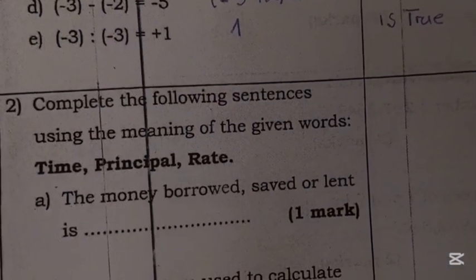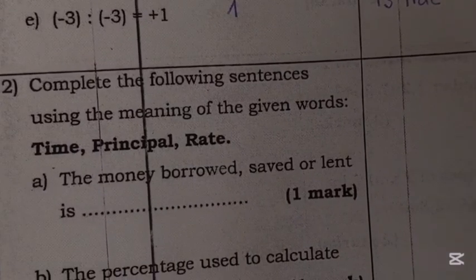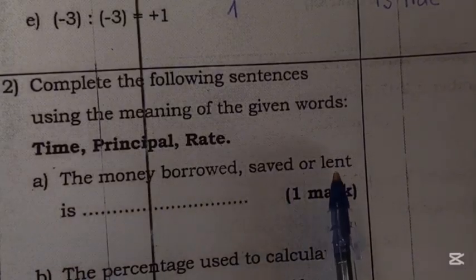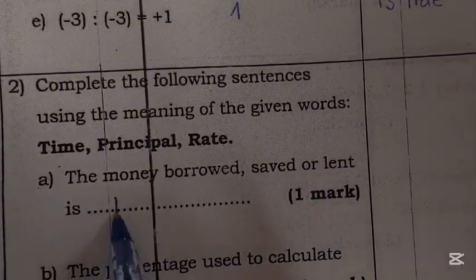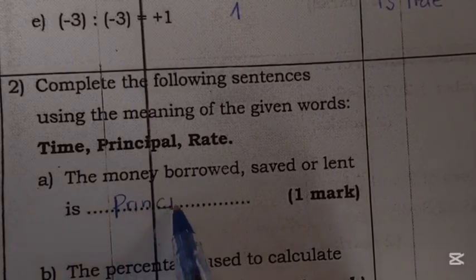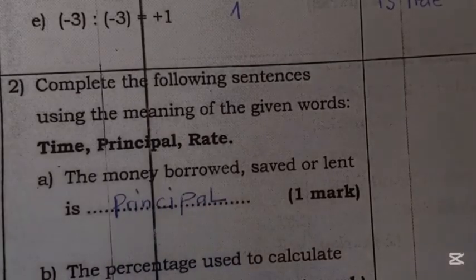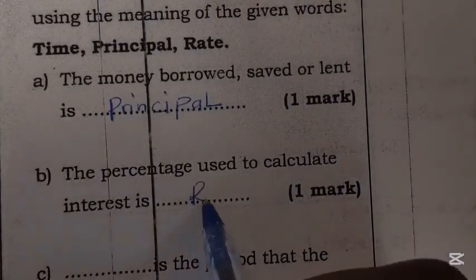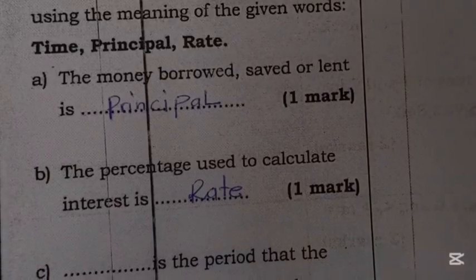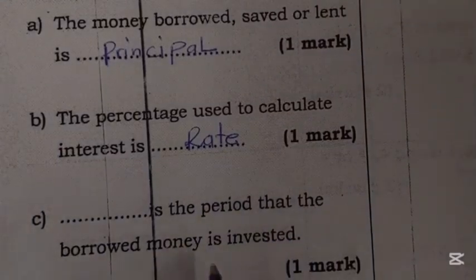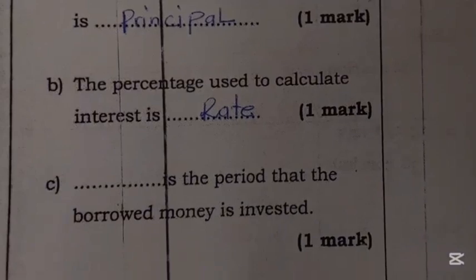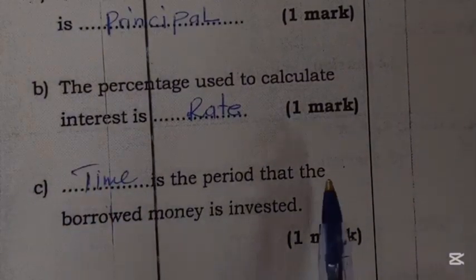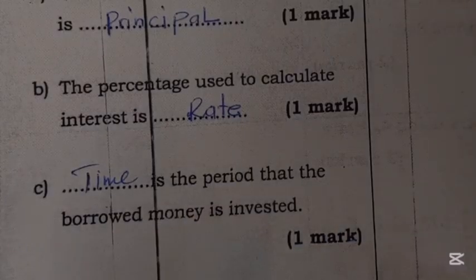For the second, complete the following sentences using the meaning of the given words: time, principle, and rate. The money borrowed, saved or lent, this is principle. Whereas the percentage used to calculate interest is what we call rate. And dash is the period that the borrowed money is invested. So this is time. Time is the period that the borrowed money is invested.